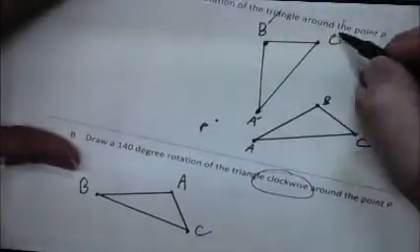That's A. Oh, A prime. I forgot to put prime on these ones, B and C. So I'm trying to remember. So that's where A is.